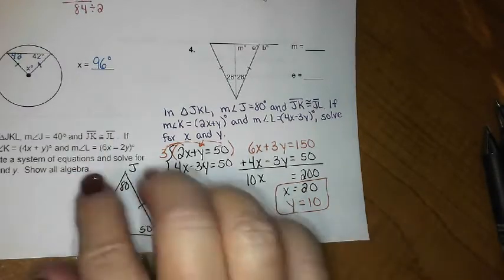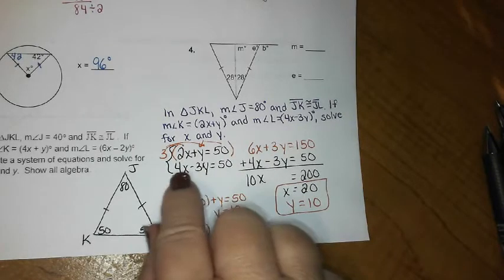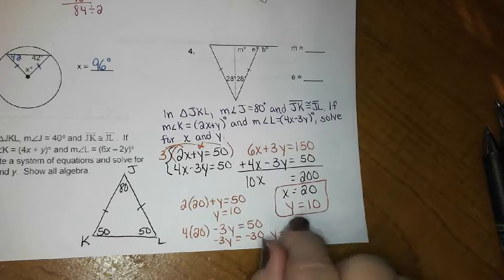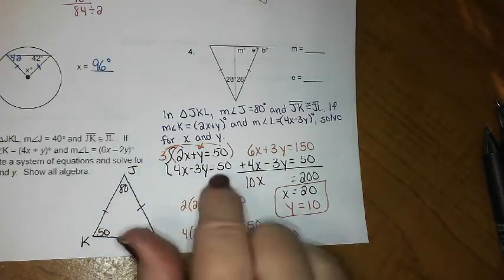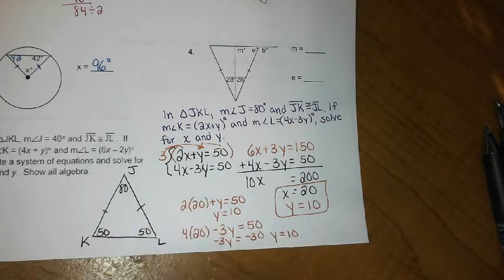So it just involved an isosceles triangle to set up our equations, and then we used elimination to solve our system and end up with an x and a y that work in both equations. Remember, if it doesn't work in both equations, it is not the correct answer. So be careful with your systems.